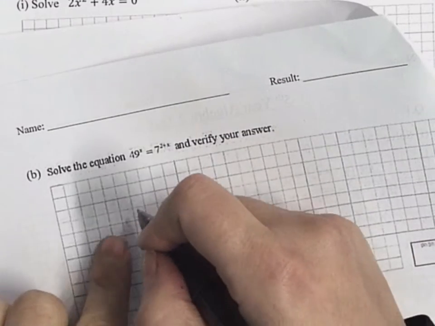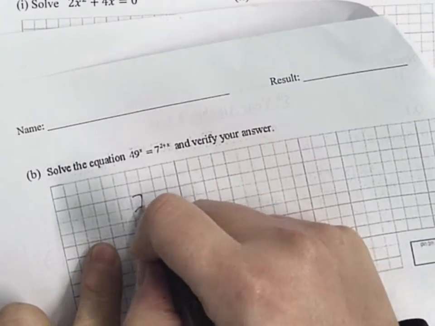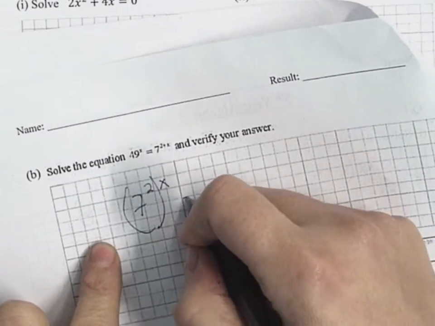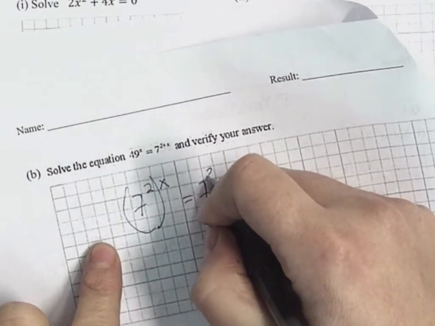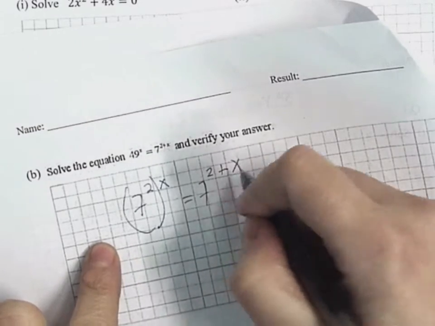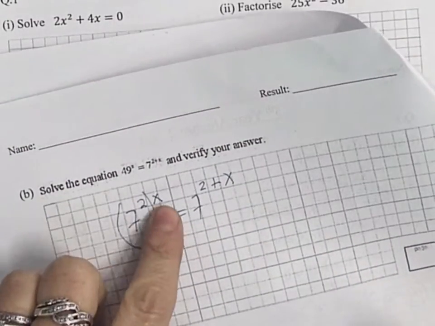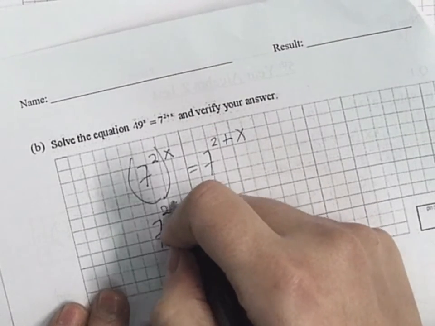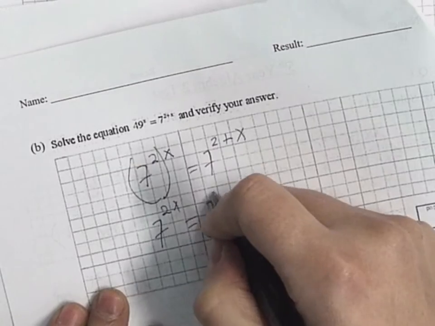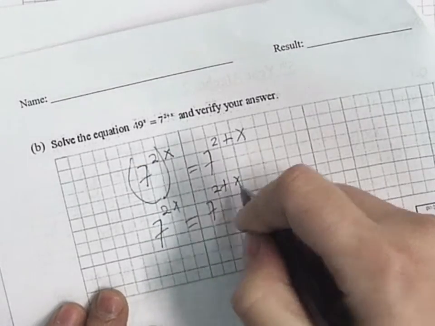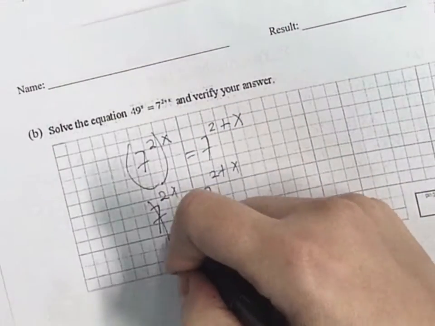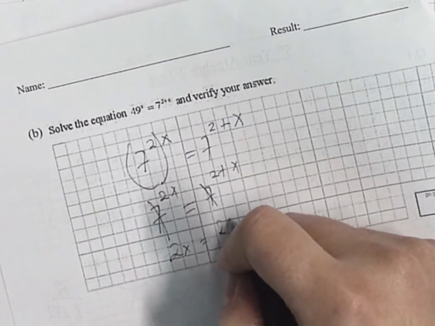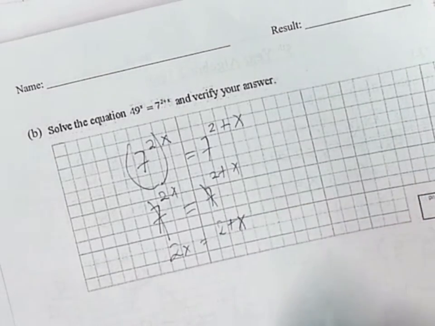Right, okay? So 49 can be written as 7 squared. So that's 7 squared, all to the power of x, equals 7 to the power of 2 plus x. Is that okay? Raising a power to a power, what do I do? Multiply. So that's 7 to the power of 2x equals 7 to the power of 2 plus x. Once I have 7 to the power of on each side, I knock out the 7s and I get 2x equals 2 plus x.